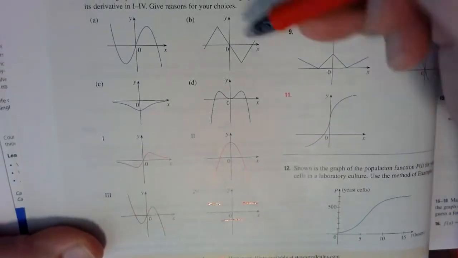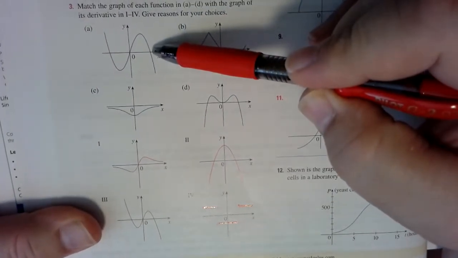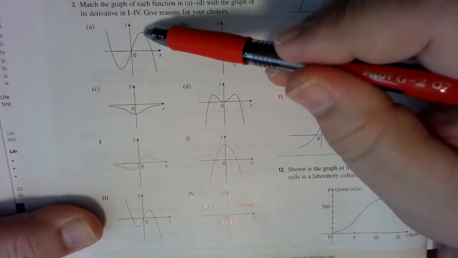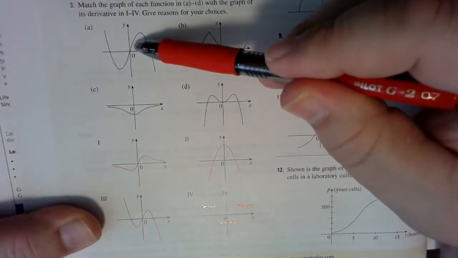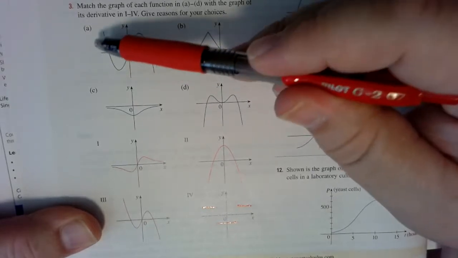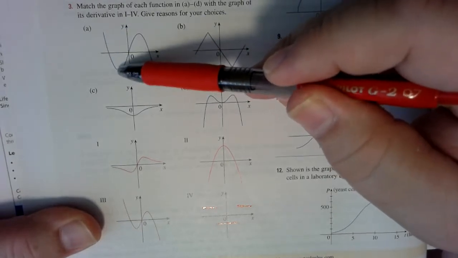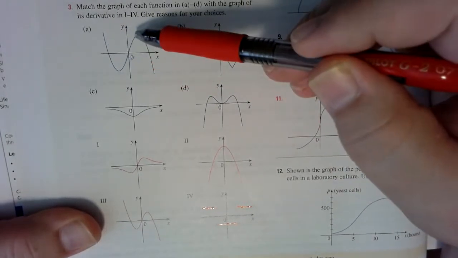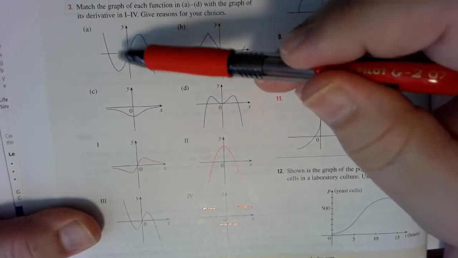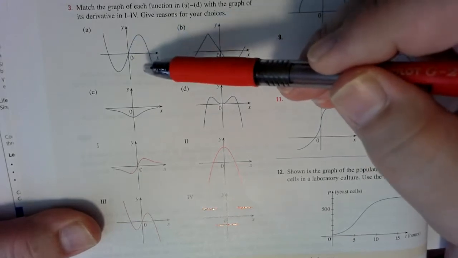Let's see. If we take a look at this first one, remember what I was saying before, it's always nice to look for where the derivative is 0 first. We see there are two places where the derivative is 0, symmetric around the 0. So the derivative is going to be negative, then 0, positive, 0, negative.